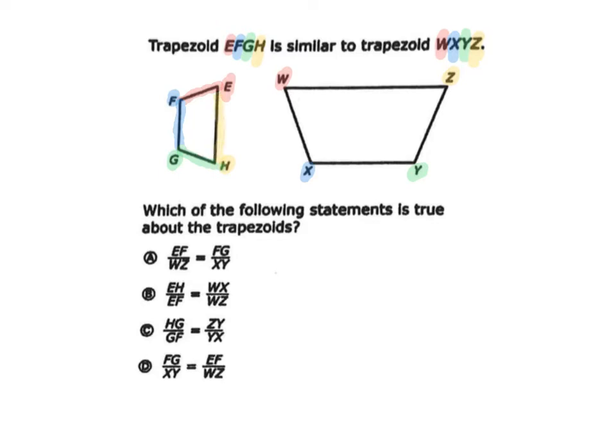So now we need to do the same thing with the big trapezoid. W to X, X to Y, Y to Z, and Z back to W. So now that we have the shapes color-coded, both the angles and the sides, we need to now color-code the proportions. Because when we are given proportions, they have to match up sides color-coded wise.